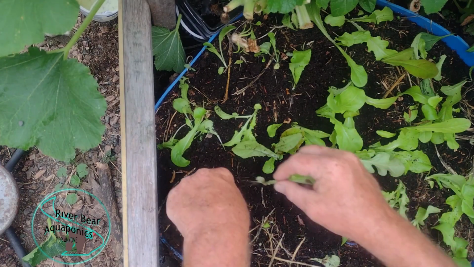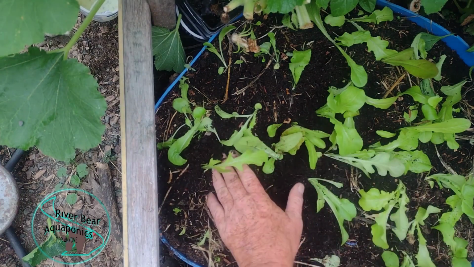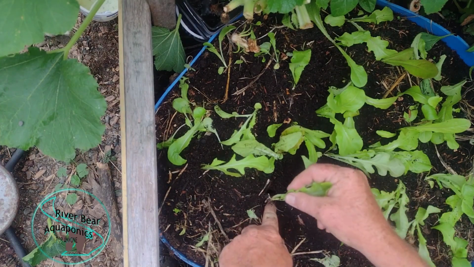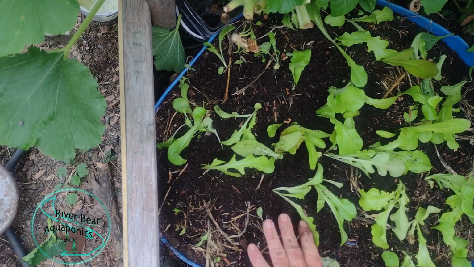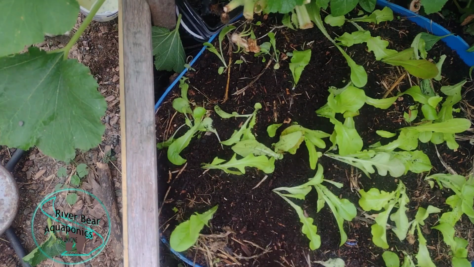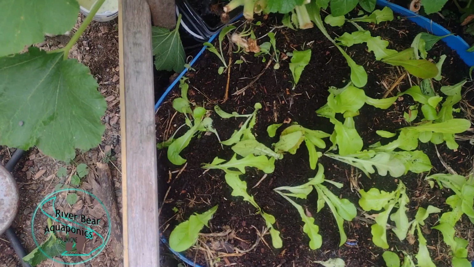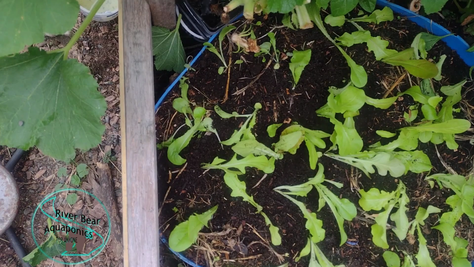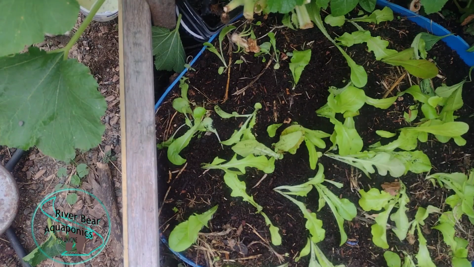One of the things you can do with your lettuce, if you've got too much, is you can use it like you would spinach. That's kind of cool. I'm going to go ahead and, boy, that looks good. Stick a couple more in there. There.